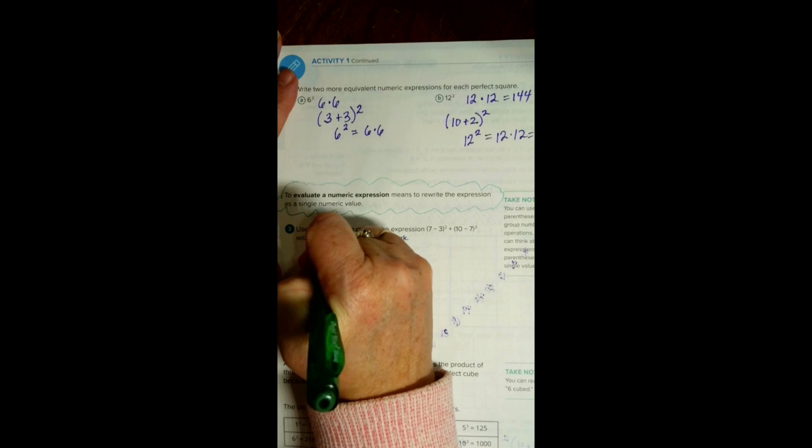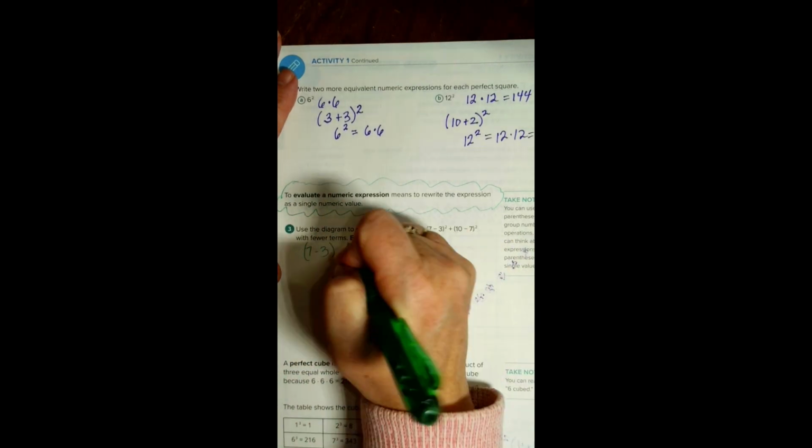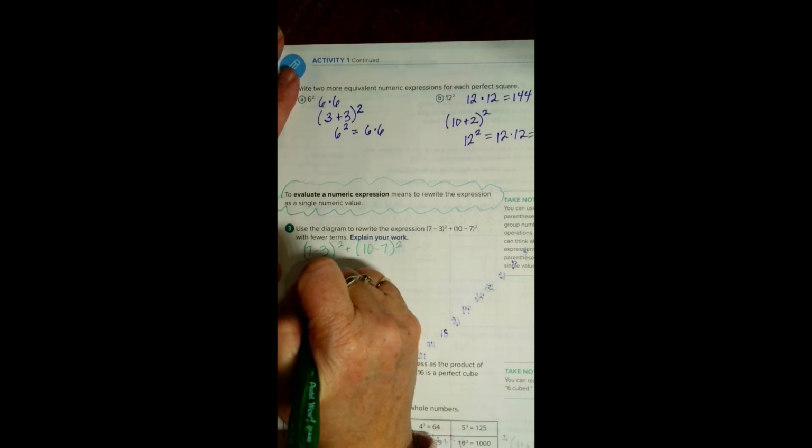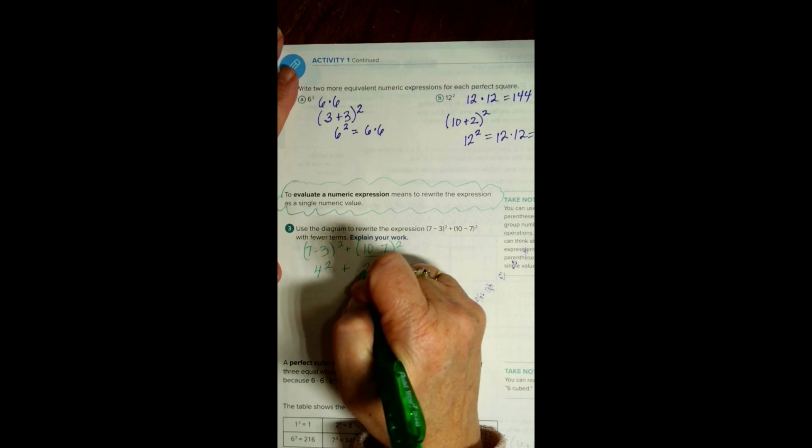Okay, so use the diagram to rewrite the expression with fewer terms. Explain your work. Okay, so let me rewrite this. So they have 7 minus 3, and that is squared, plus 10 minus 7, and that is squared. Okay, so the quantity of 7 minus 3 squared, 7 minus 3 is 4, and then that still has squared, plus here we have 3 squared.